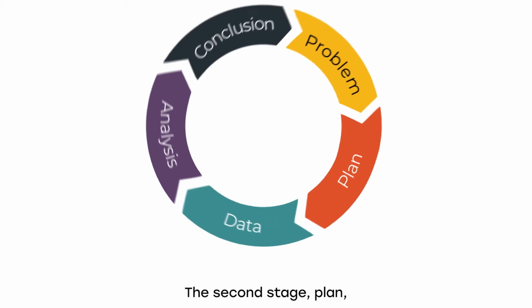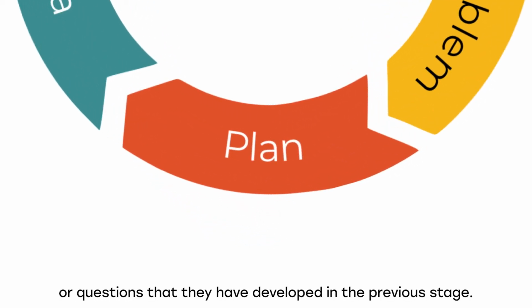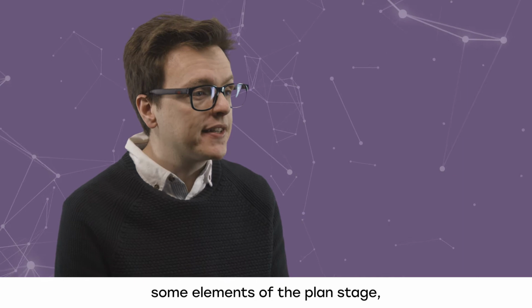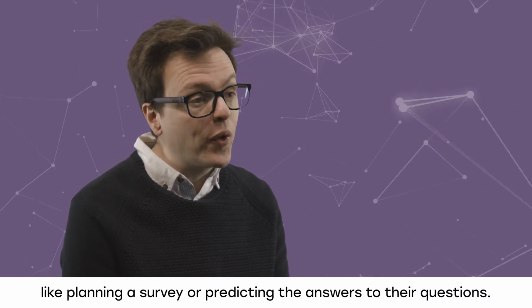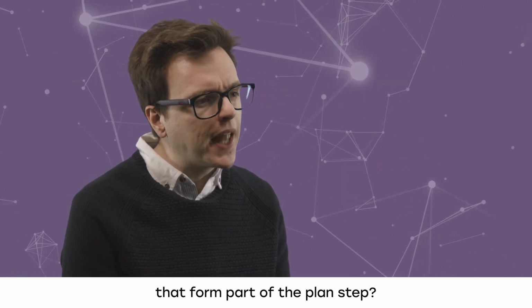The second stage, plan, is where the learner decides how to answer the question or questions that they've developed in the previous stage. I think a lot of classes have tried out some elements of the plan stage, like planning a survey or predicting the answers to their questions. What are the other kinds of activities that form part of the plan step?